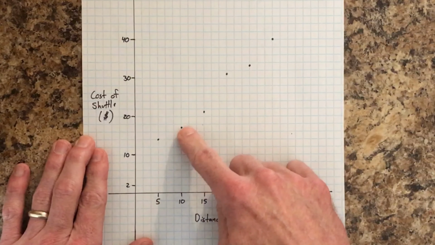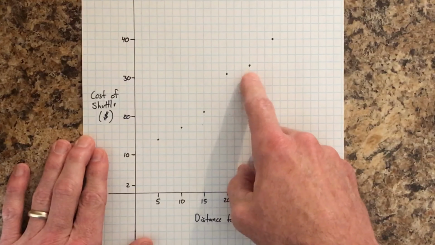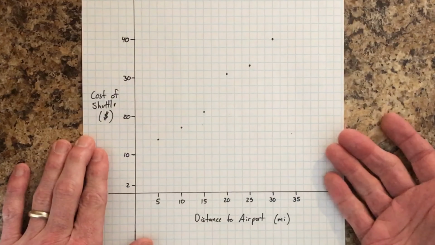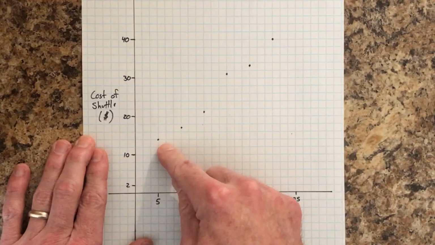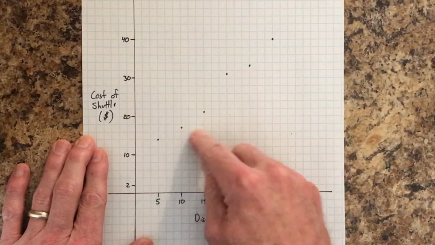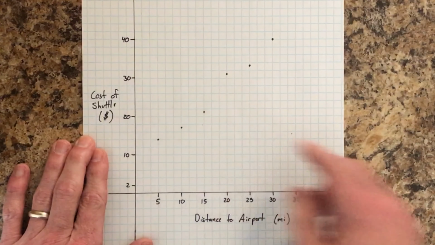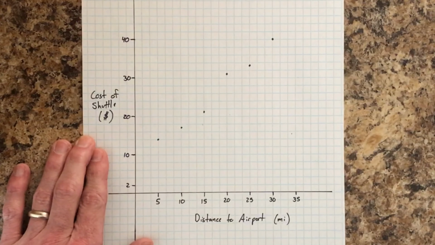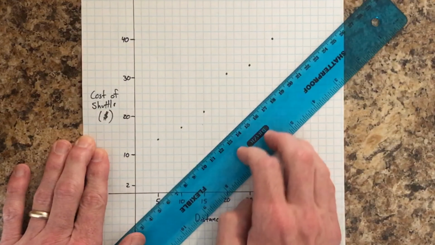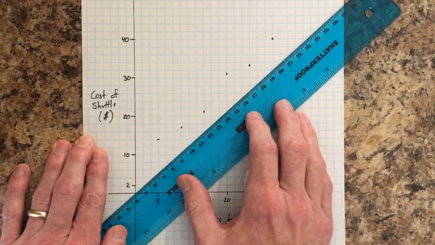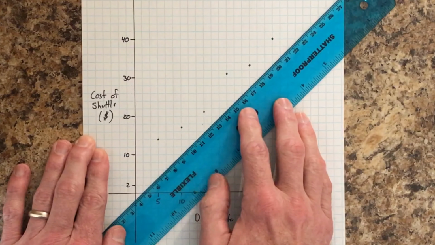If you look carefully, you see that the points are not perfectly in a line, and this makes sense because this is real-world data. This is not a block pattern where it will always go up the same amount every time. So we have to find a line that fits the data. So grabbing a ruler, we first think about how steep the line is.